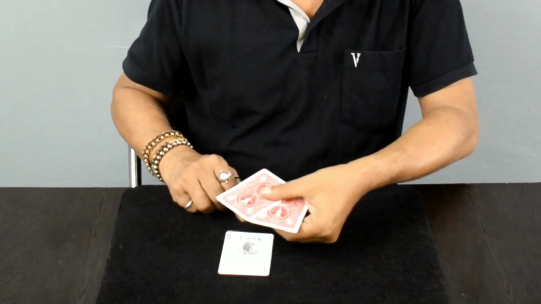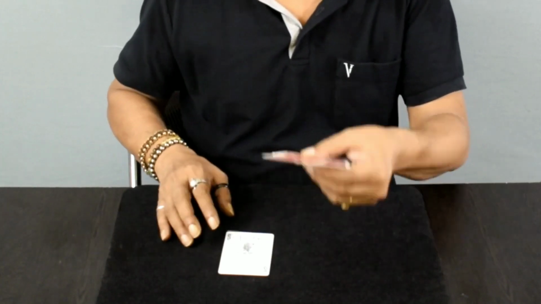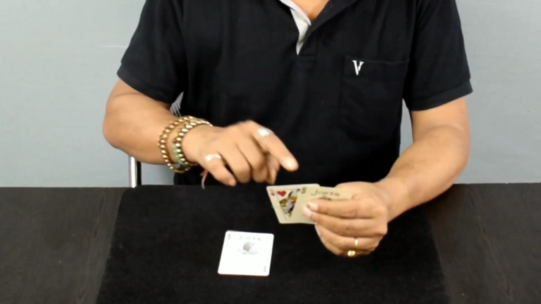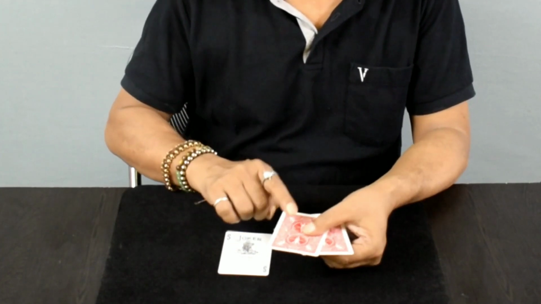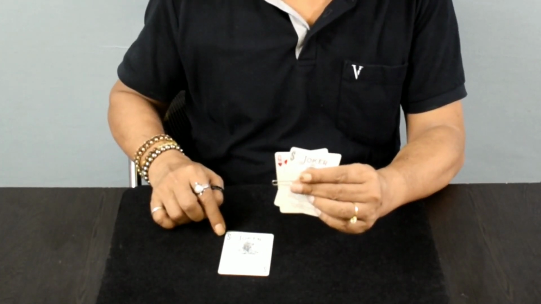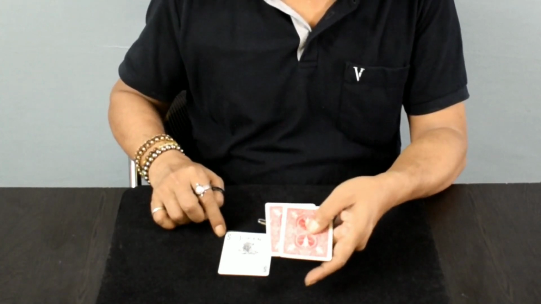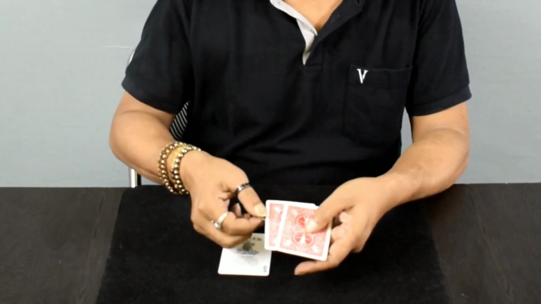So you do it like this, as if you are closing a fan. But what happens is that this paperclip is transferred from this card to the other card. See, I'm doing it in slow motion, and now it is on the other card, that is on the joker.